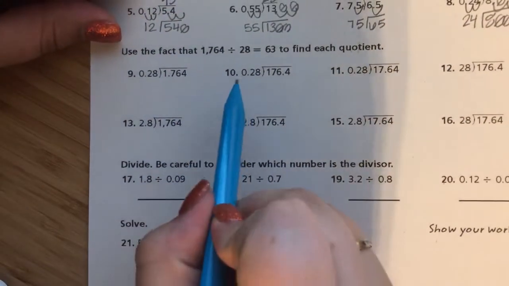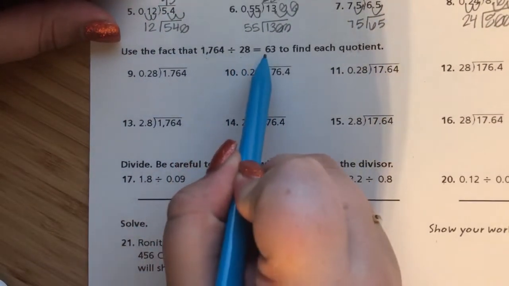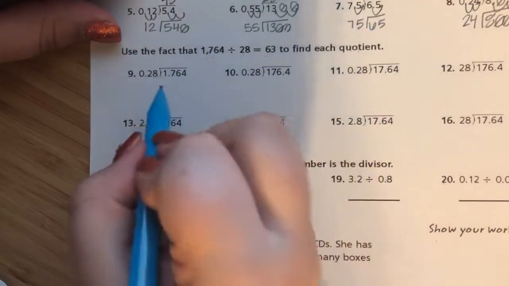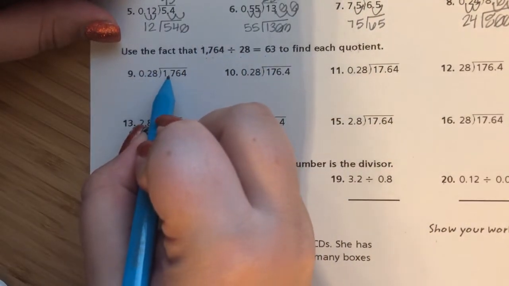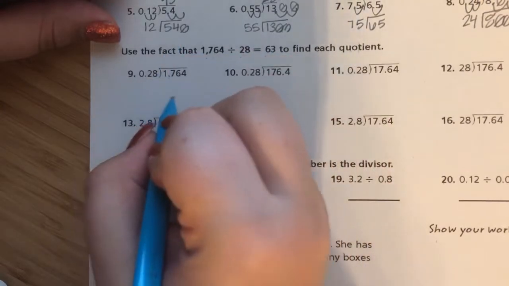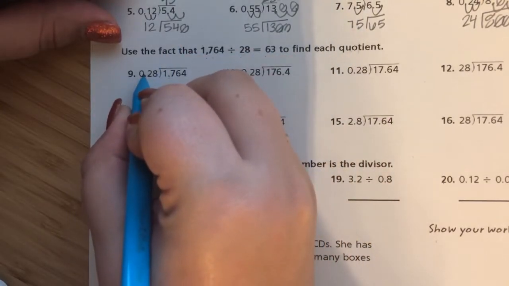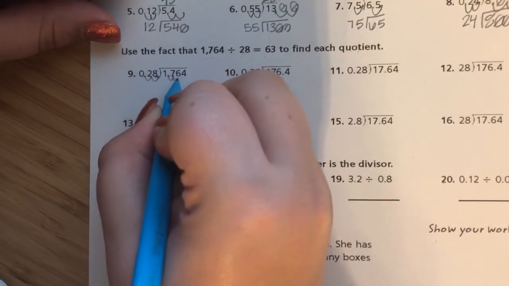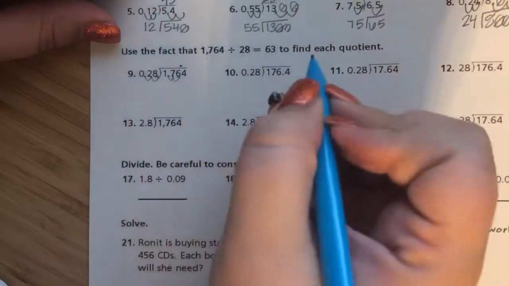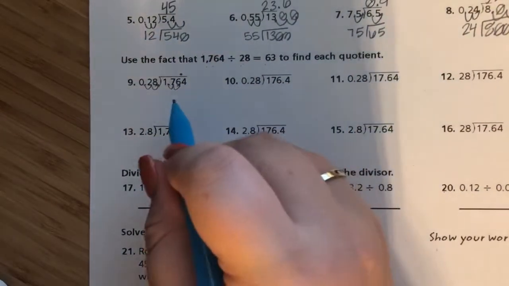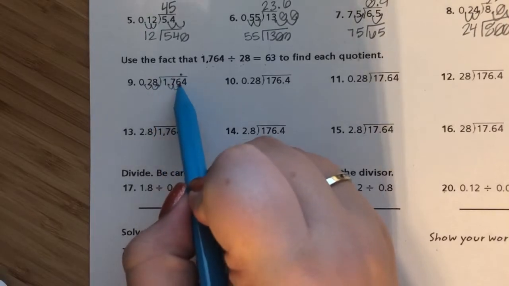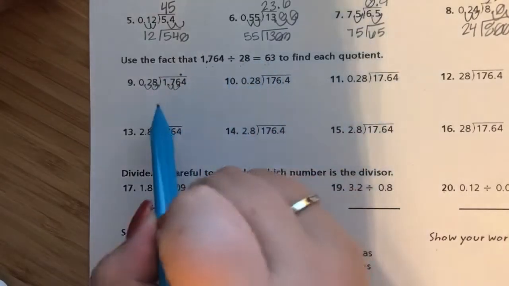Using the fact that 1,764 divided by 28 equals 63, find each quotient. So we talked about this in class, that I'm noticing a pattern: if I'm moving a decimal, I'm still going to have the same quotient, right? My quotient still should have the digits 6 and 3 in them, but it might be 6.3.